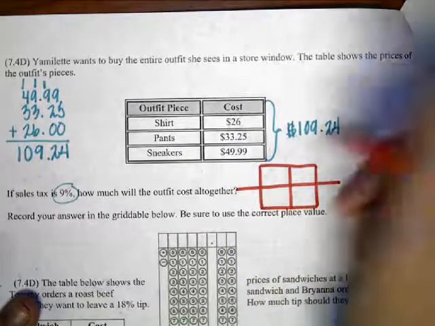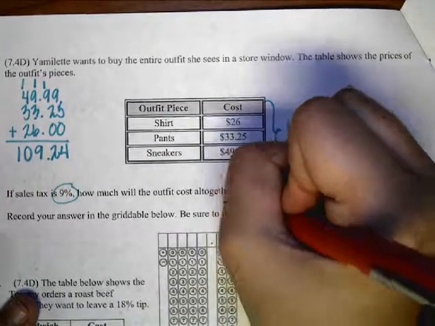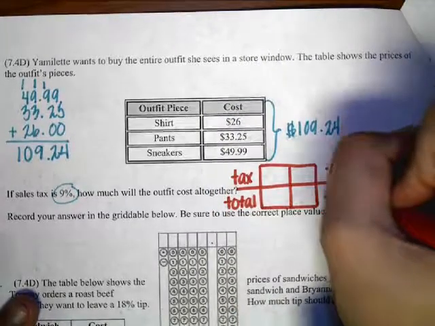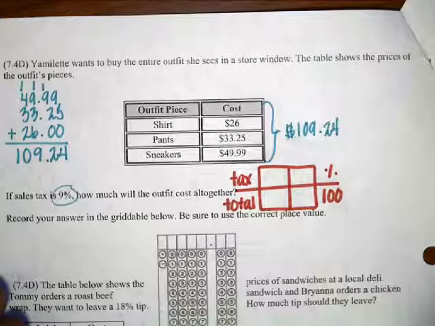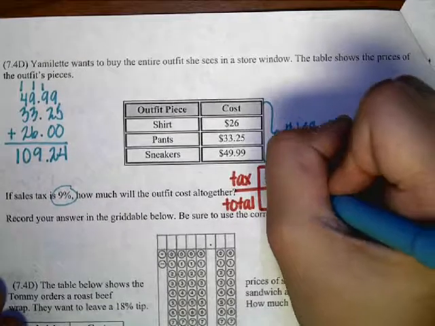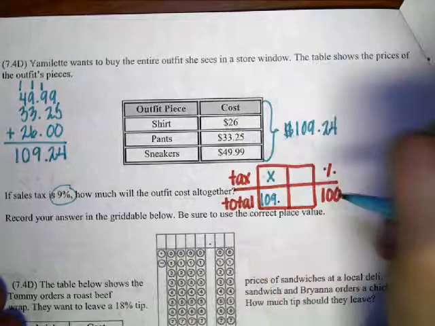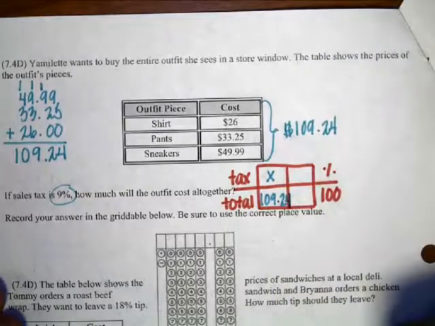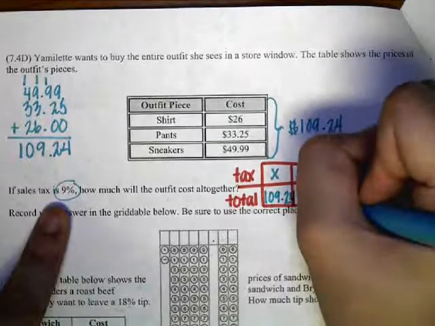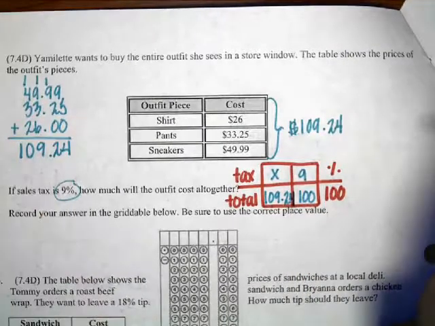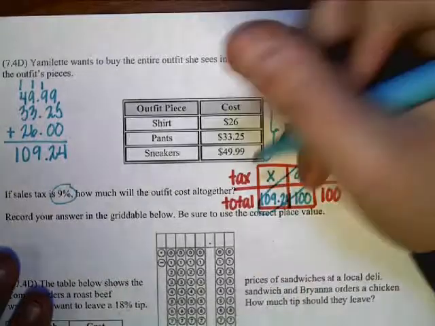On the left side, we're going to have tax over total. And then on the right side, percent over 100. We're looking for the amount of tax that we're adding, so we're going to put an X there. Our total is 109.24. And the percentage is 9, and percent is always out of 100. Once you set up your box, you're then going to create a cross product and solve for X.